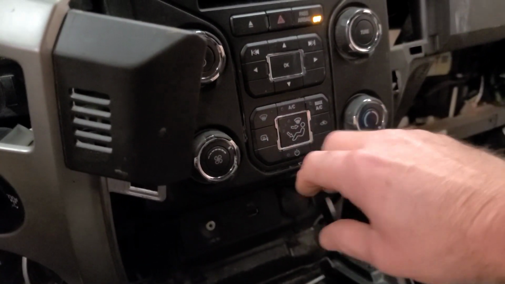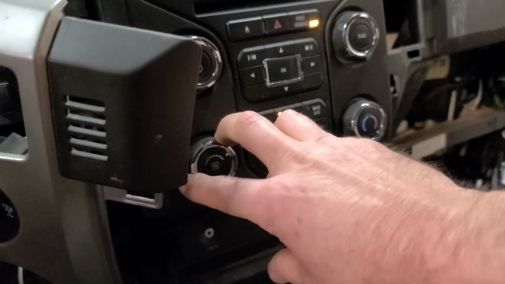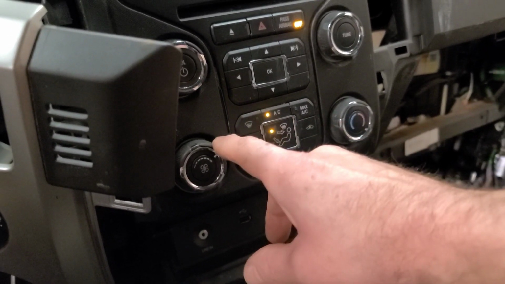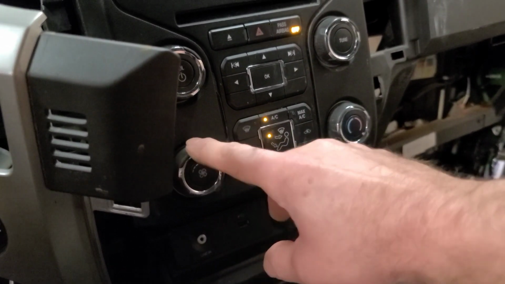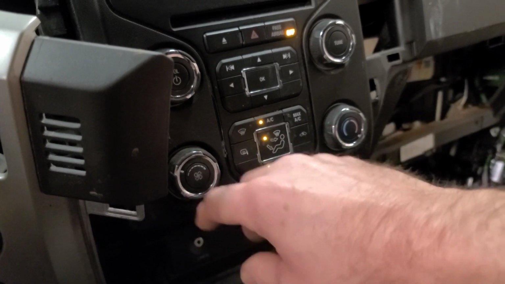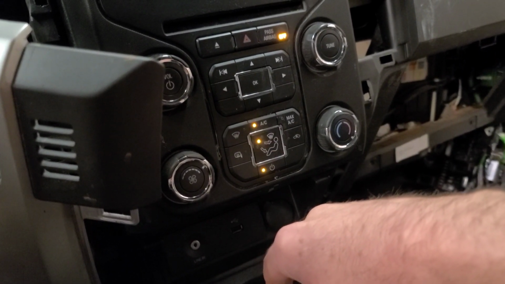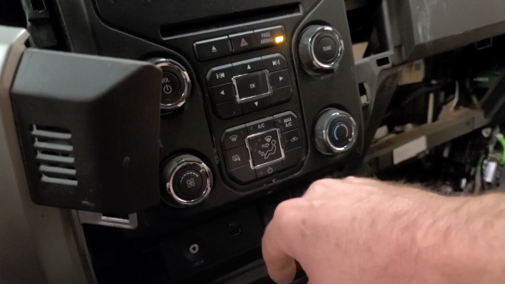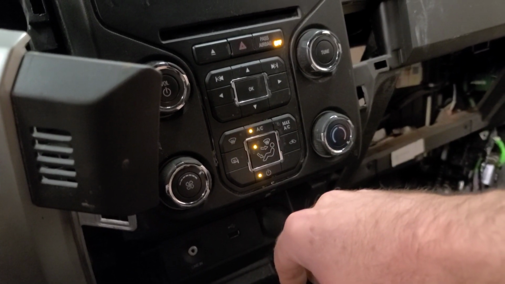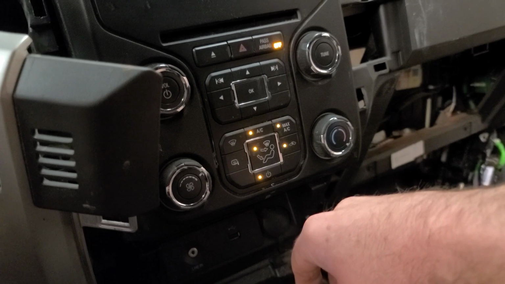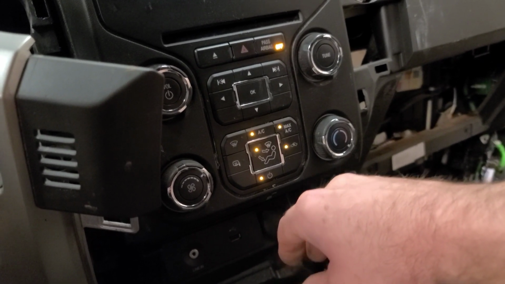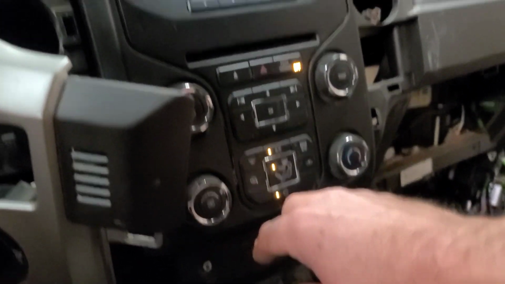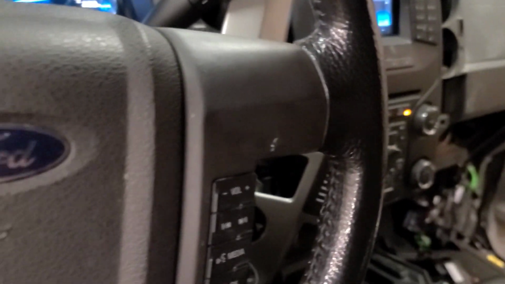So there's the original BCM back in this thing. You can see it works now. Heater fan's running on high. Turn the fan speed down. Running on high again. Turn it off. Back on. Recirc. Okay, well, I guess we're going to have to buy a new BCM from Ford.